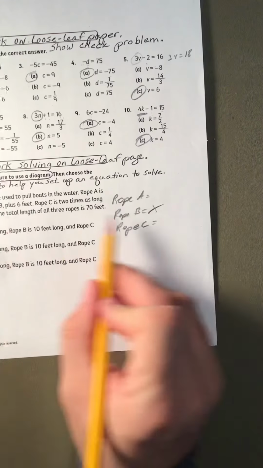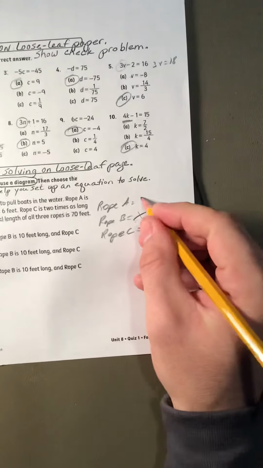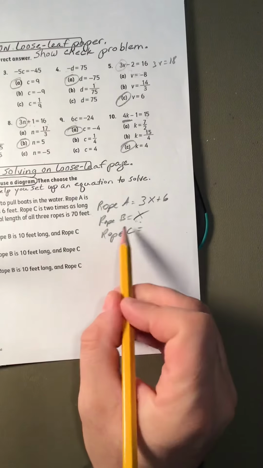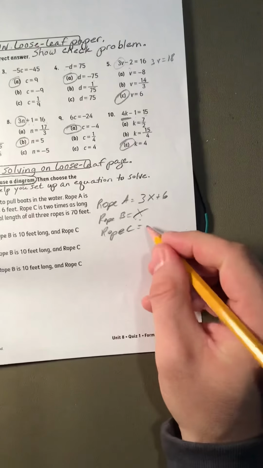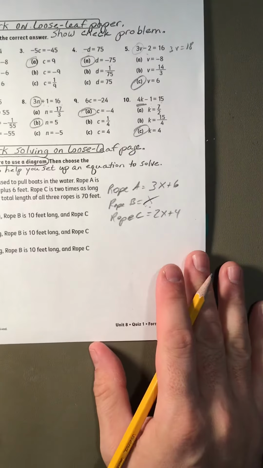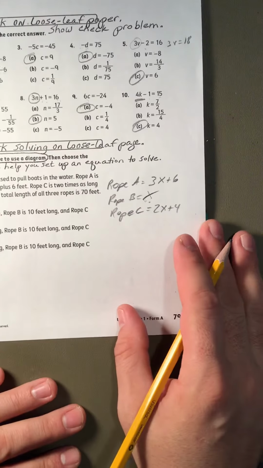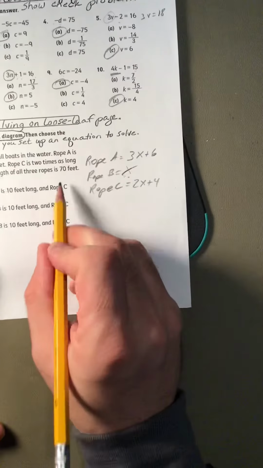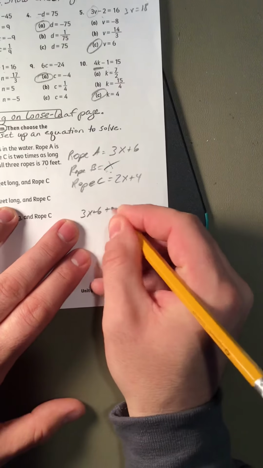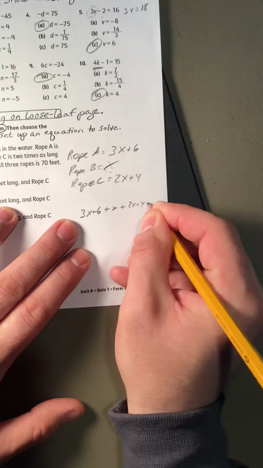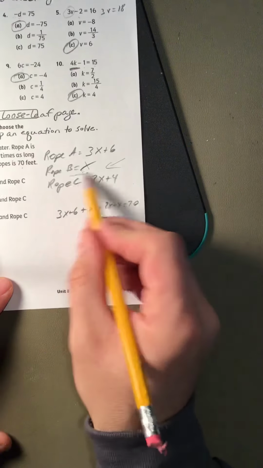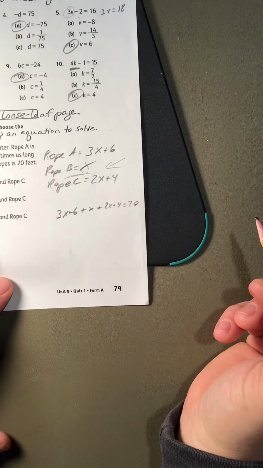Rope A is 3 times longer than this plus 6. Rope C is 2 times longer than this plus 4. So those are your key equations. You have to write those down. Otherwise, you're just guessing. Now we're going to add all 3 of these up because I know it equals 70. So 3x plus 6 plus x plus 2x plus 4 all equals 70. And a lot of us were forgetting to add the original one to our equation in our assignment.